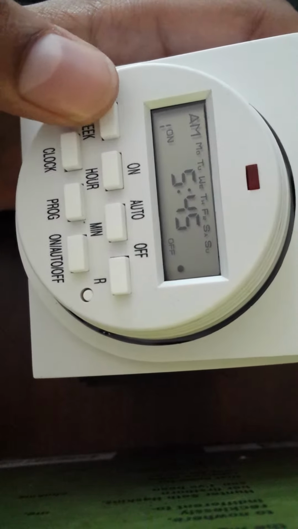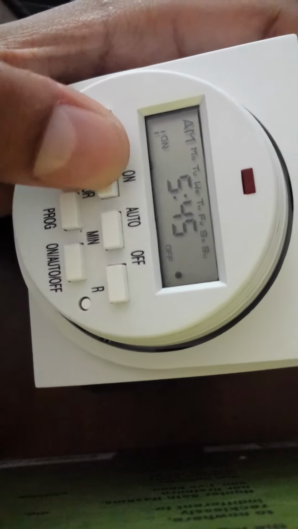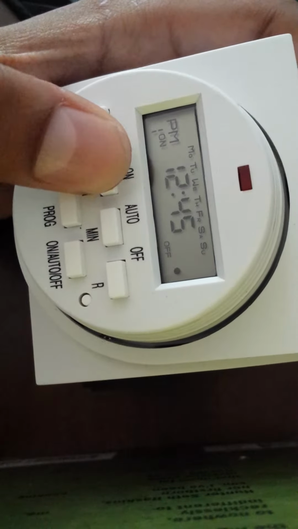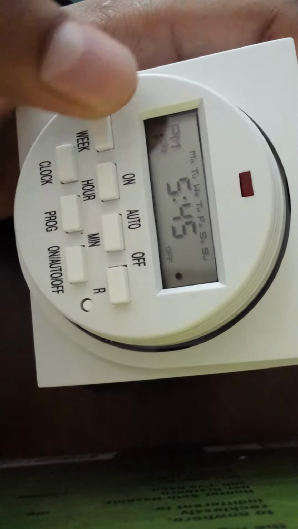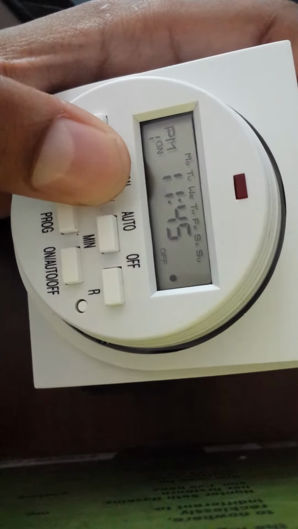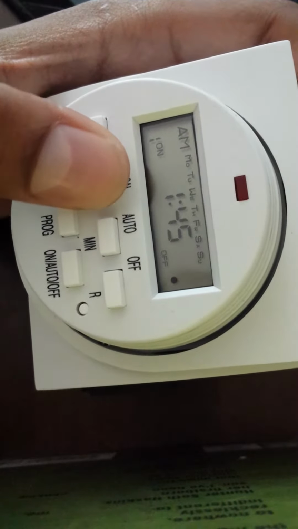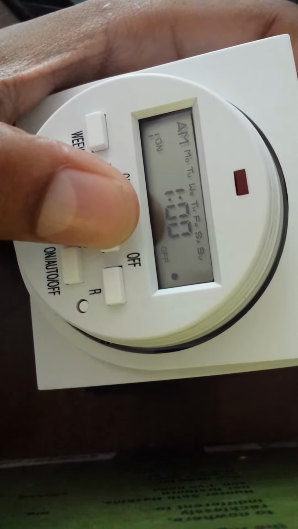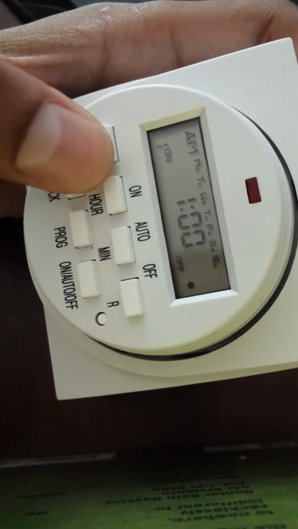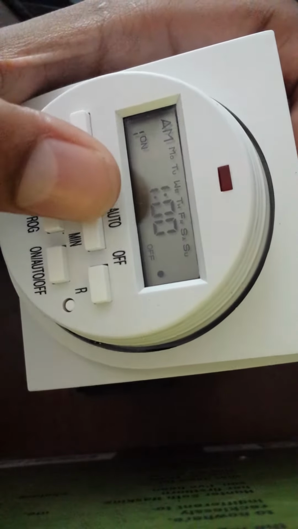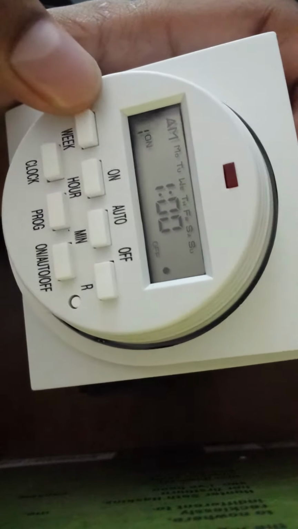And next I am going to choose my hour. My lights come on at 1 a.m. So you have to also make sure your PM and AM match on the left side. And then change my minutes. Alright, now that's my on time for my first setting, Monday through Sunday.